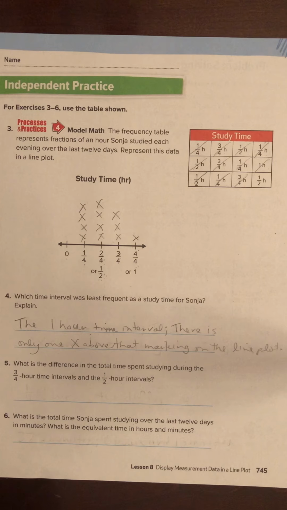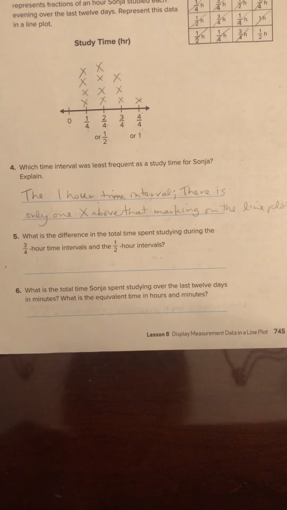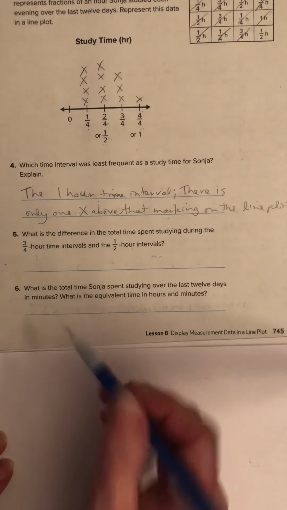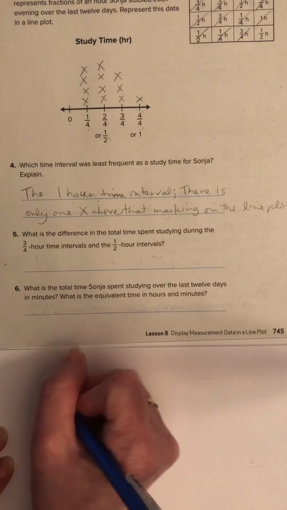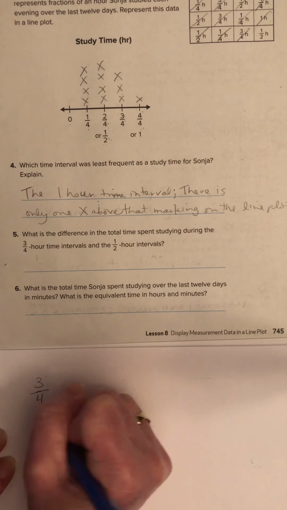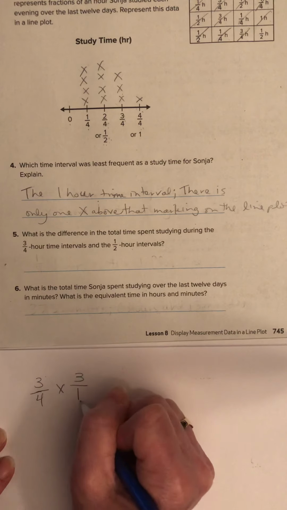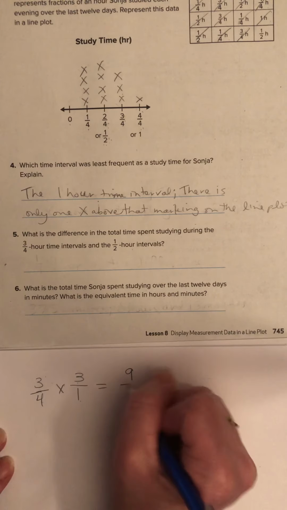Okay, the next question, question 5, says, what is the difference in the total time spent studying during the 3/4 hour time intervals and the 1/4 hour time intervals? Okay, so this one I think we need a little bit more room, so I'm going to write this on a separate piece of paper. I have a lot of eraser shavings here. Okay. So if we look at the 3/4 hours, it's 1, 2, 3, right? So I could just take 3/4 and times it by 3, okay? And I can turn that into a fraction, 3 over 1, so I could just multiply across. 3 times 3 is 9, and 4 times 1 is 4.